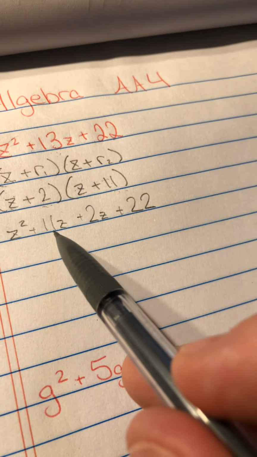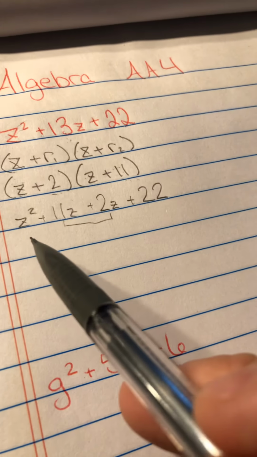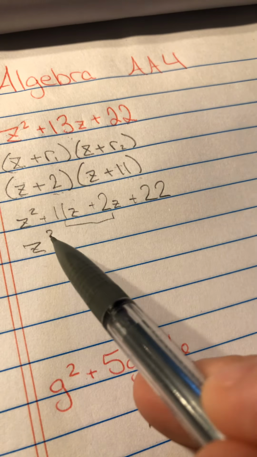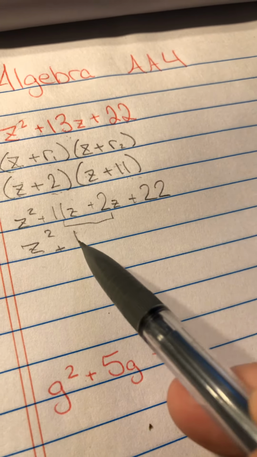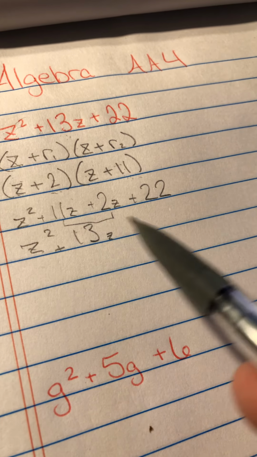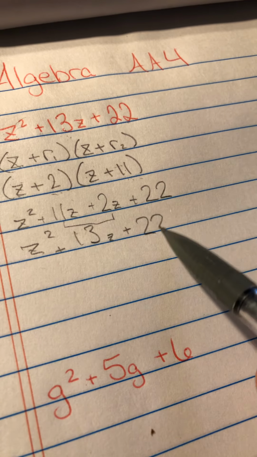And then we add our like terms, so we get z squared plus 13z plus 22, what we started with.